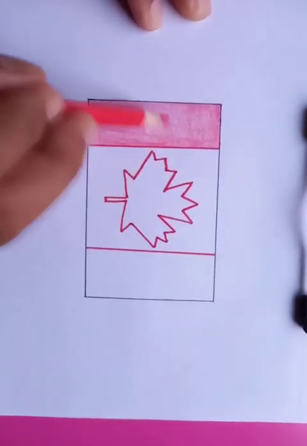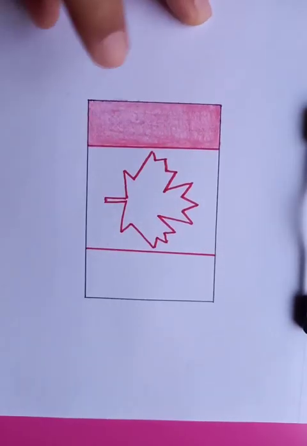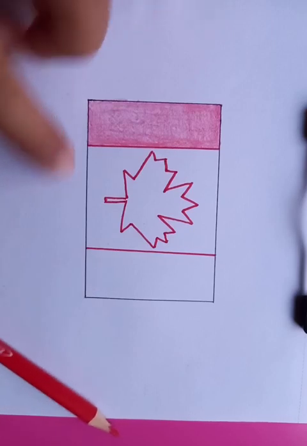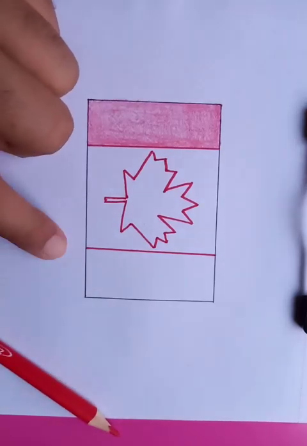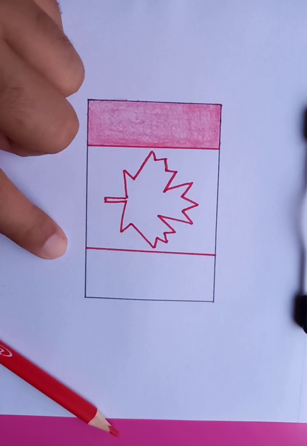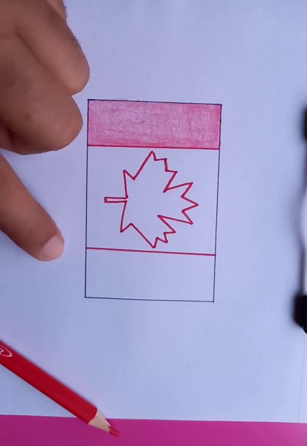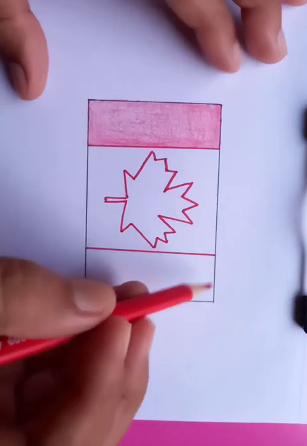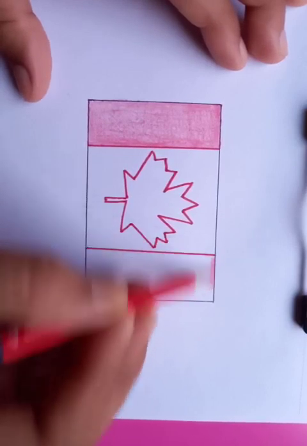This is totally red, this side. We're going to put the red side on the other side too. Okay.